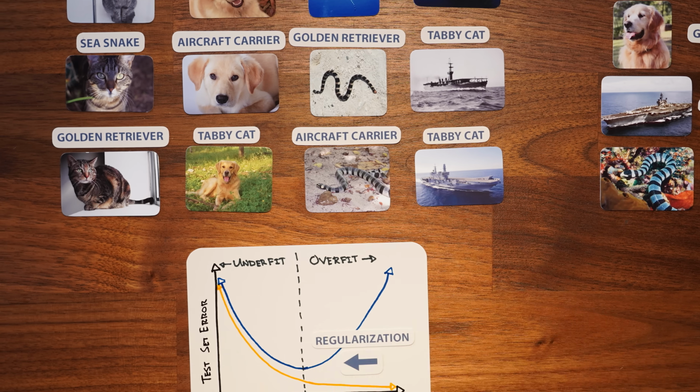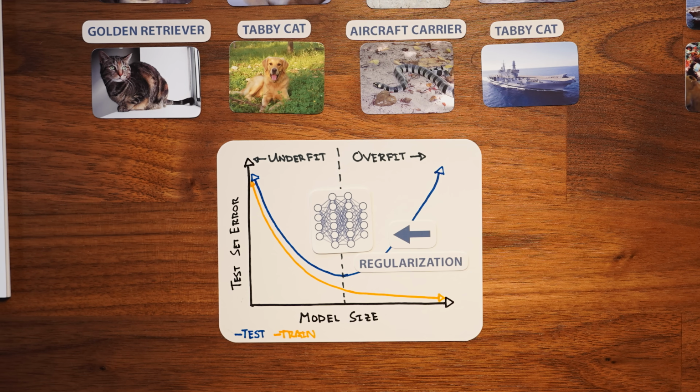Now, if regularization was actually preventing deep models from overfitting, as was widely believed, we would expect a regularized deep model to not learn these randomly assigned labels, resulting in poor performance on the training set.